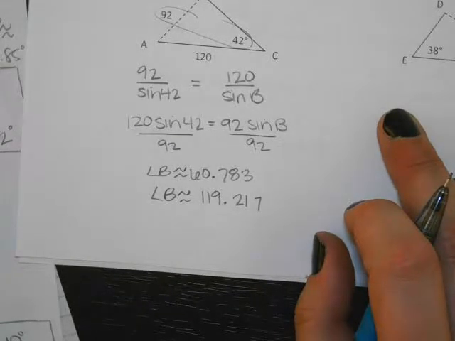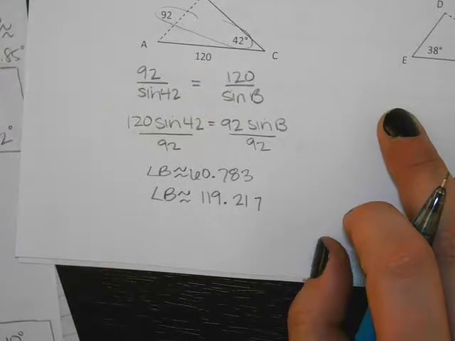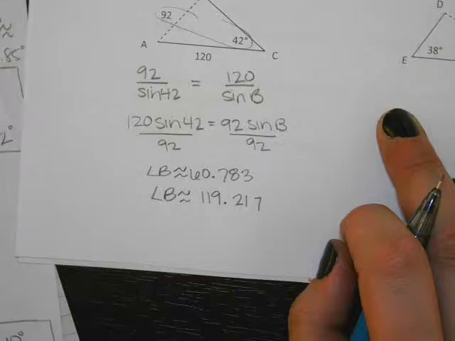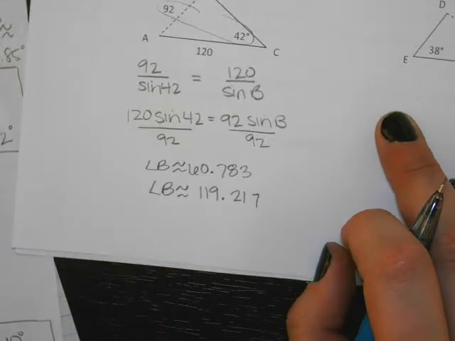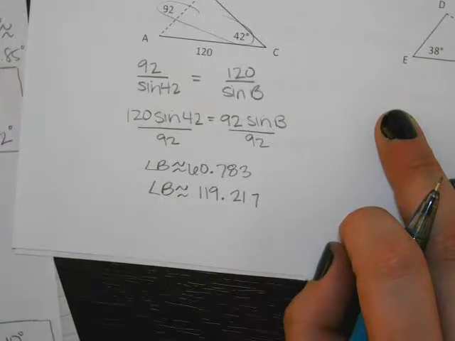So for us to figure out how many triangles there are, there are 3 options. You could have 0 triangles. If you have 0 triangles, that means that when you solve for angle B, you would get an error message. So if you ever get an error message, that triangle can't be made, okay? You're always going to get 2 answers for this. You just have to use your common sense to see if those answers make sense, okay?